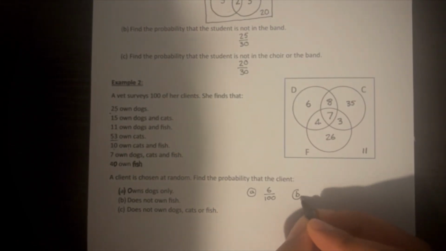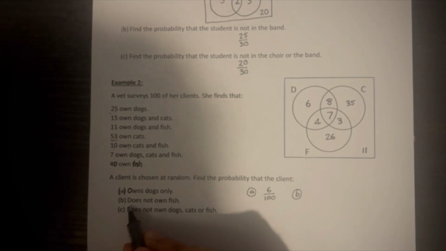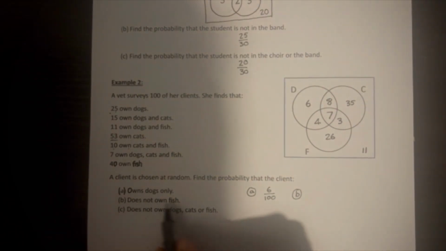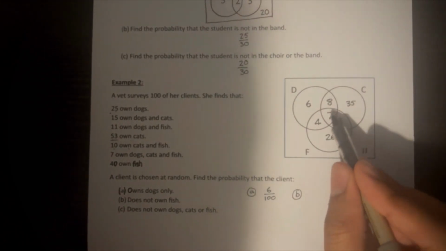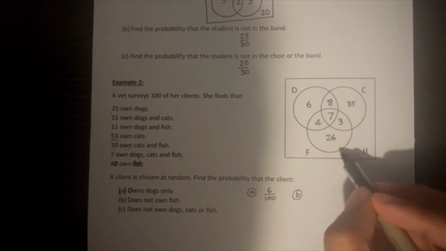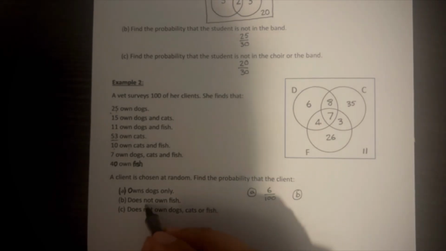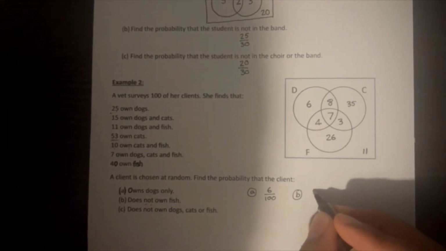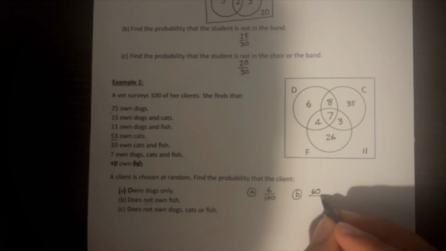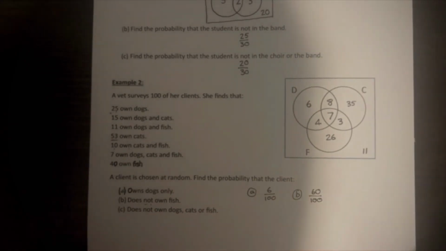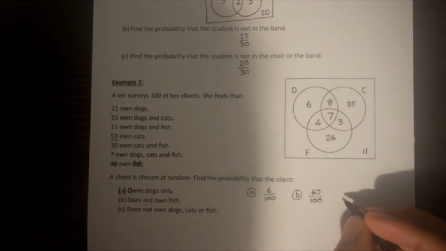Our second question is asking us the probability that a person chosen at random does not own fish. Well, we had 40 people in total who do own fish. That's this section here. So not owning fish must be the other 60. So that's 60 out of 100. And again, some of these will simplify.